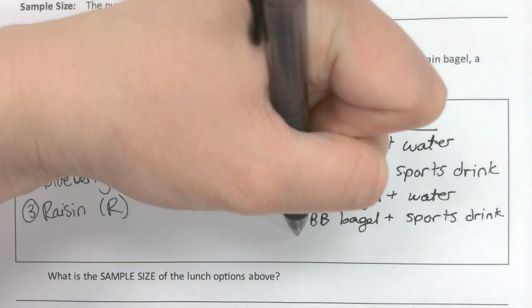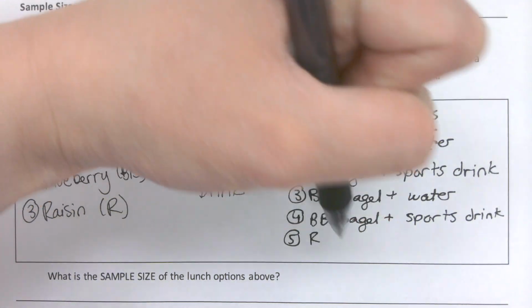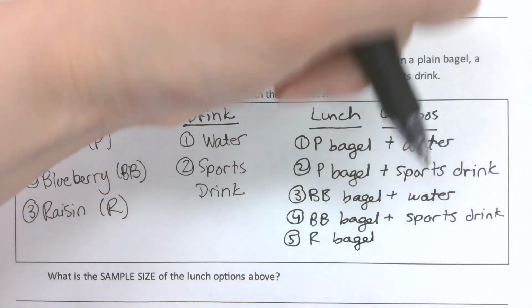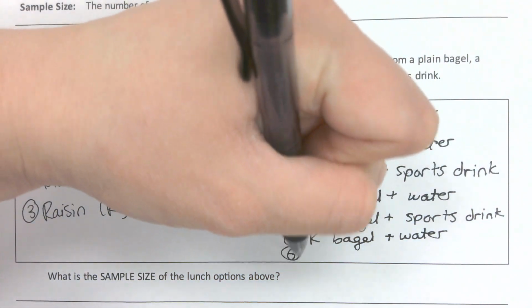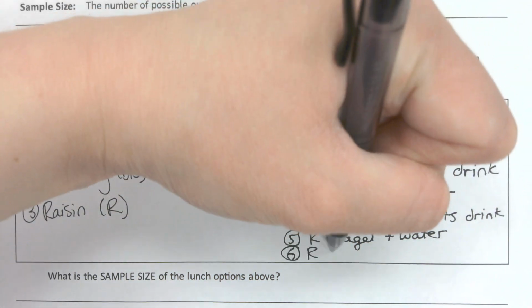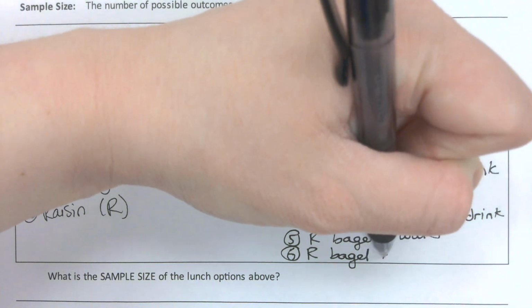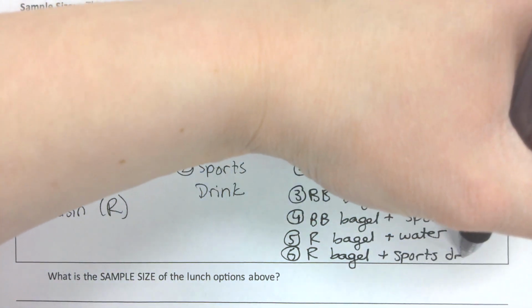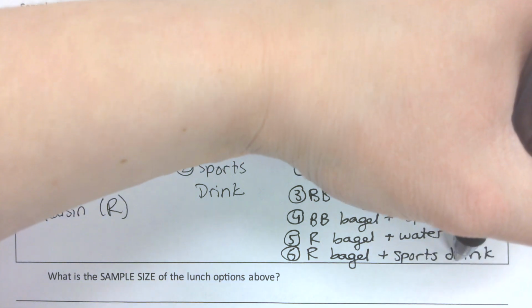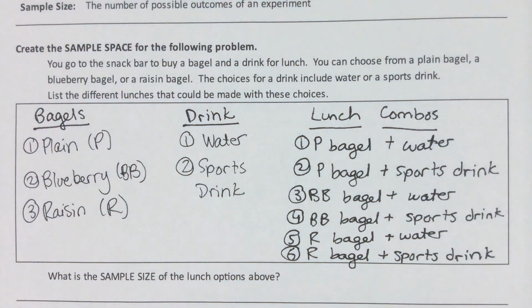Lastly, we can do that with the raisin bagel, the R bagel. A raisin bagel with a water, or a raisin bagel with a sports drink. Those are all the possible lunches you can make from this menu.